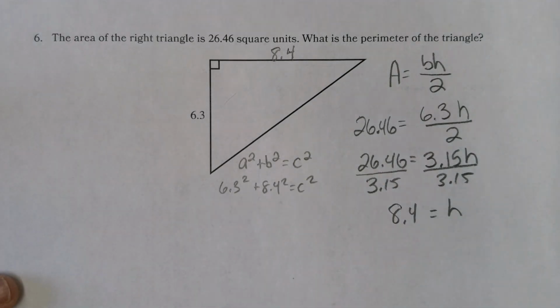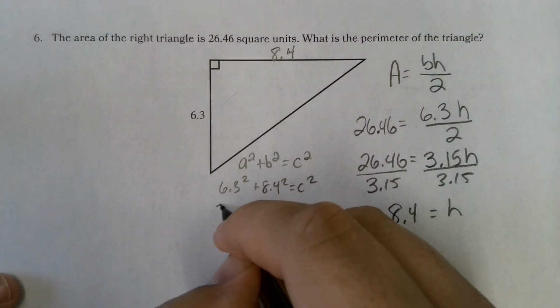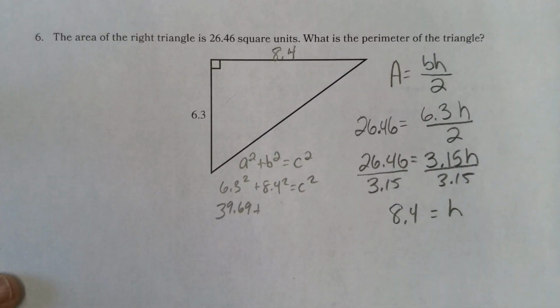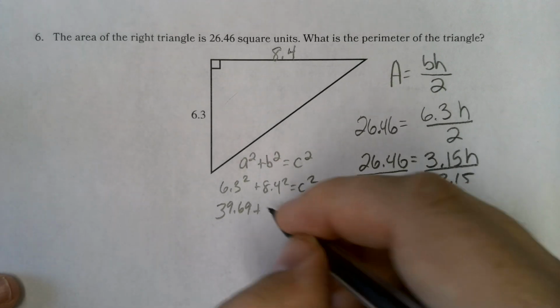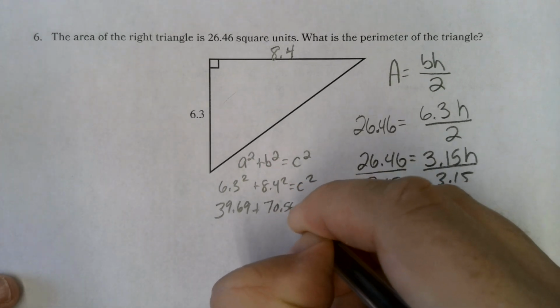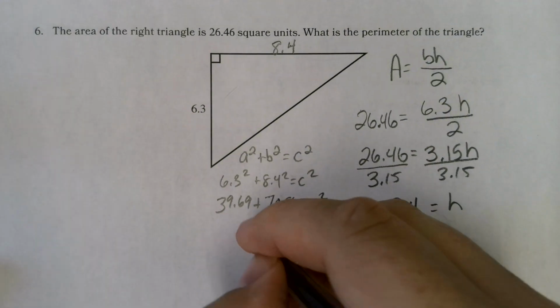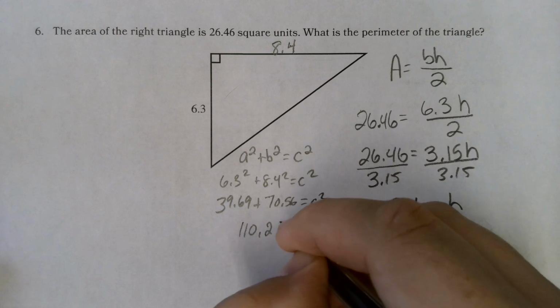So when I take the legs and square them, 39.69 plus 70.56. And when I add those two together, I have 110.25.